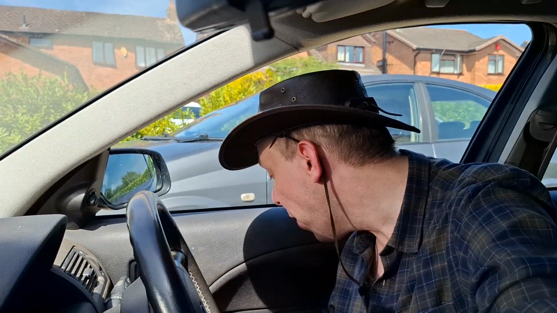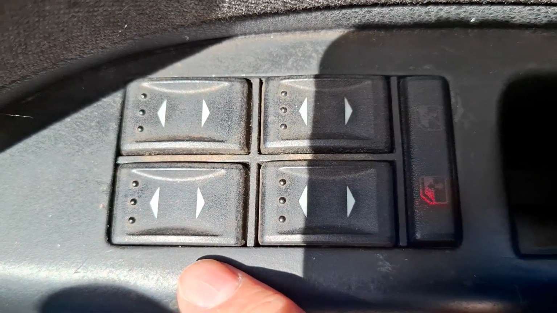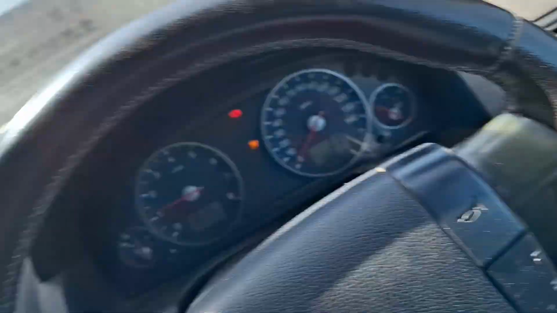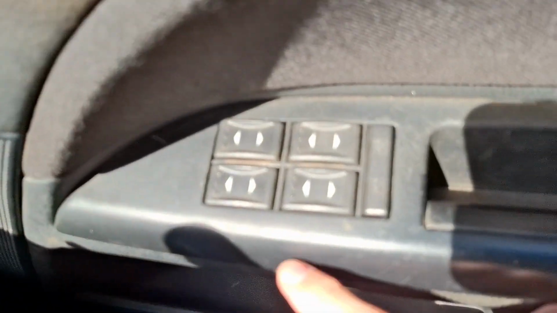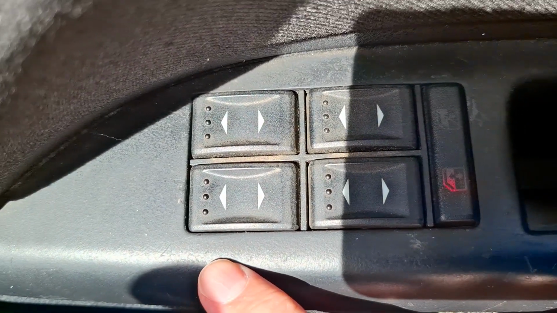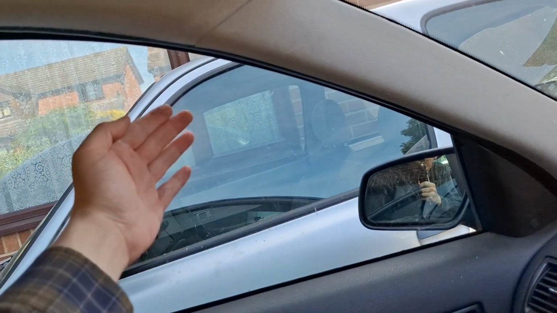Now, would you like proof that this process actually works? Yes? All right then. So, as before, we can briefly press the down button and the window fully opens all by itself, but now we can briefly press the up button as well, and look, it fully closes. Isn't that fantastic?